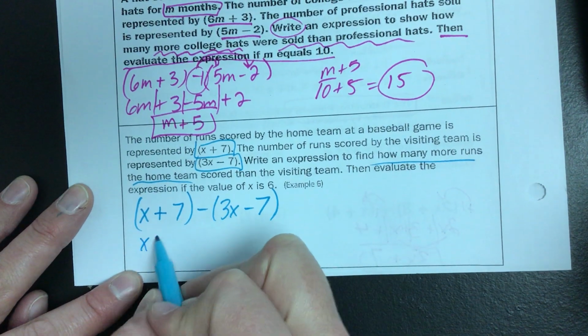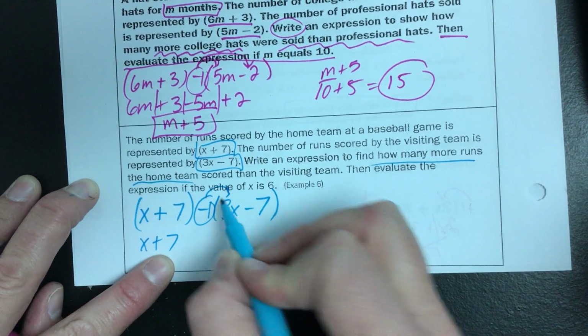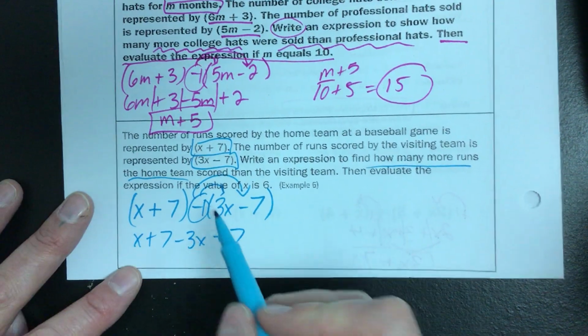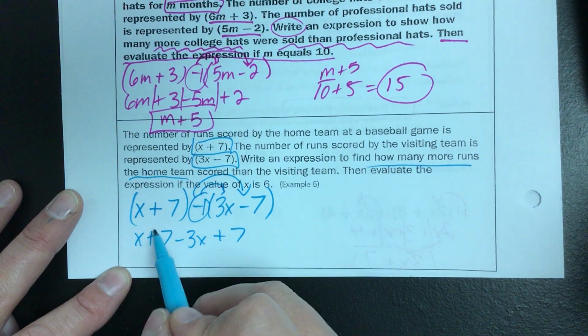All right, so x plus 7. This is a negative 1. Let's distribute it. Negative 3x. And negative times a negative is a positive, plus 7. And then let's combine these, and I will stop here.